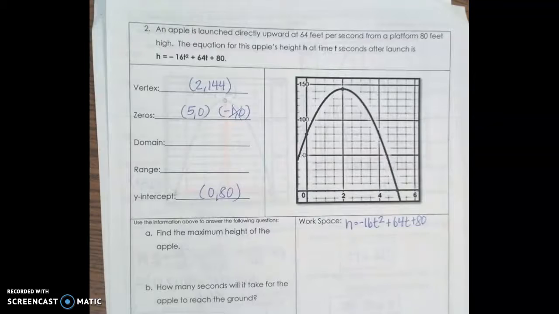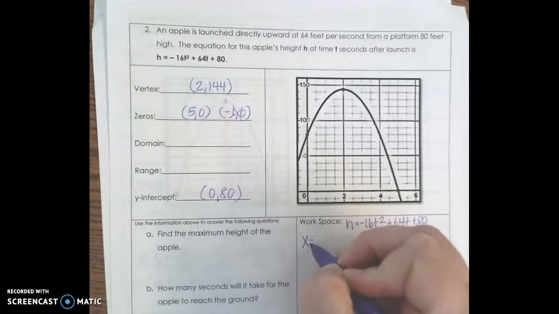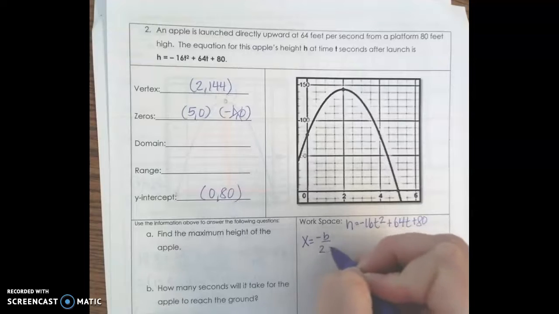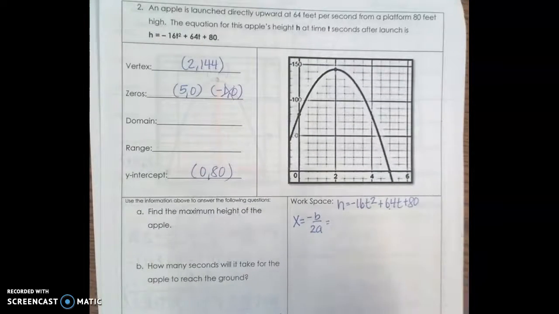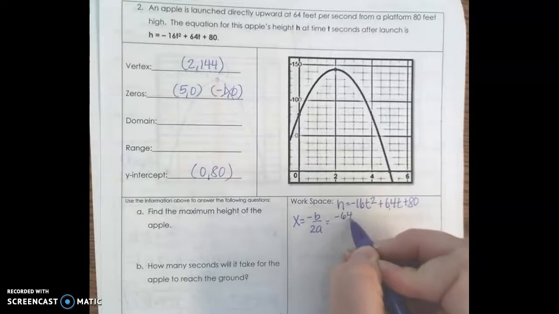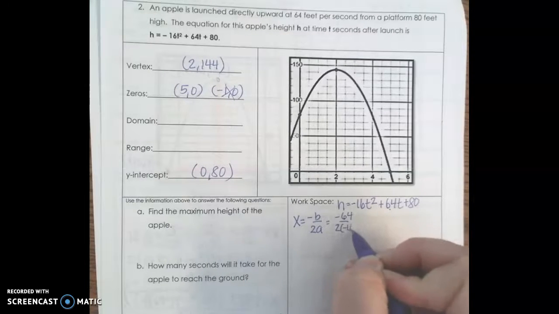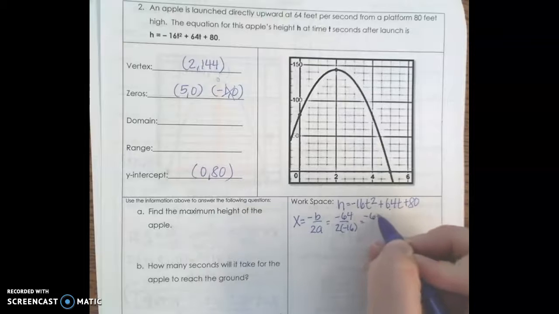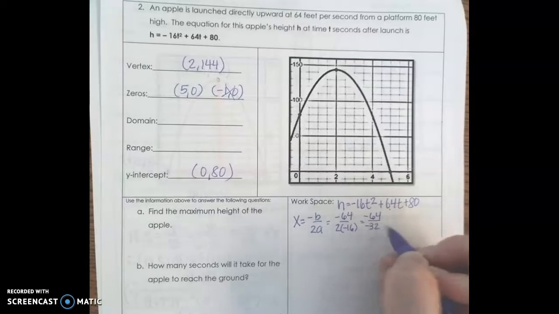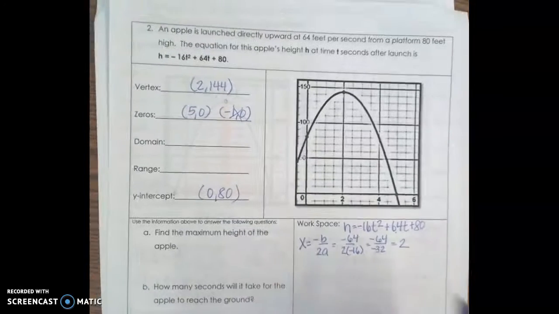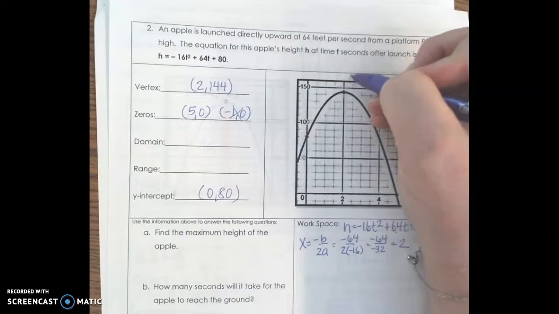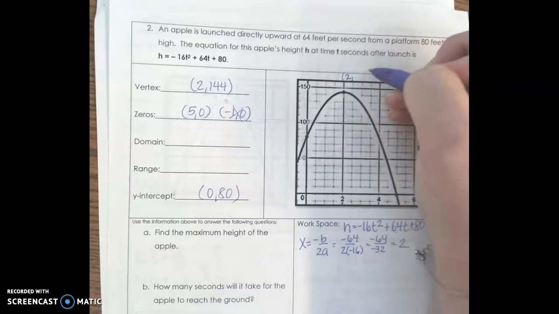So for our vertex, I always suggest you do the vertex first. Remember, to find the x value of the vertex, it's negative b over 2a. So when I look at my equation, b is 64, so that'd be negative 64 over 2 times a, which is negative 16. I get negative 64 over negative 32, which equals a positive 2 for the x value of my vertex. And when I look at my graph, here's where x is 2. Here's my vertex. So my vertex is at 2, something.